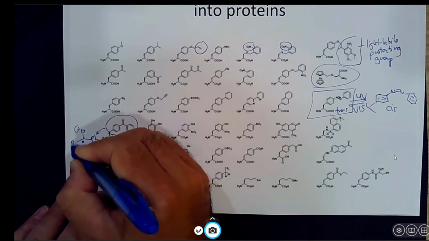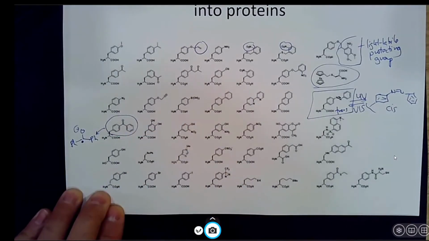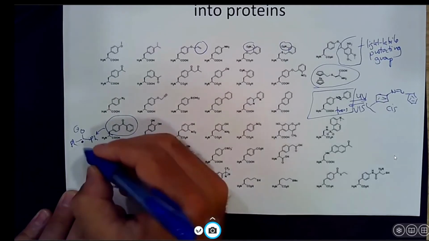And this radical will covalently bond to nearby proteins. So this is really useful if you're trying to understand the mechanism of where your protein is binding at a particular spot, because then you can map out, using maybe mass spec or even through degradation and looking on gels, where the protein's binding.